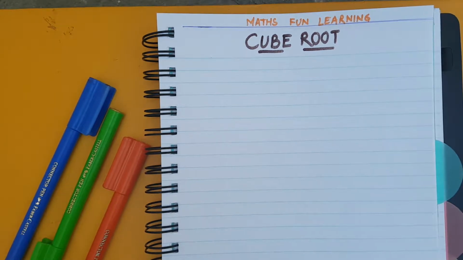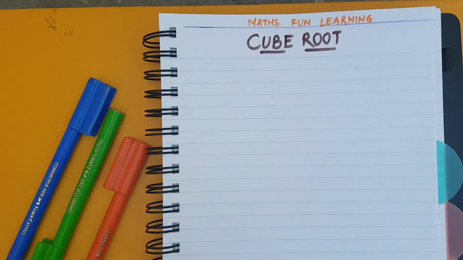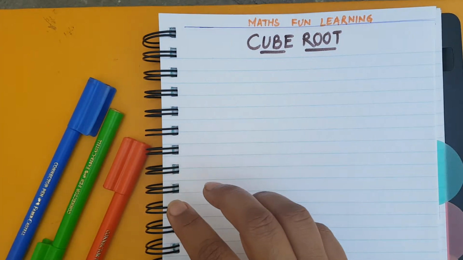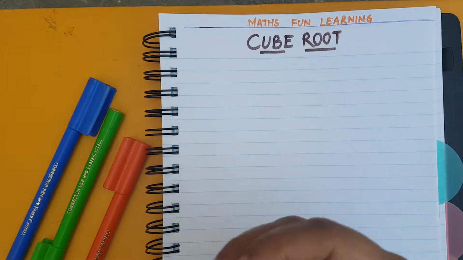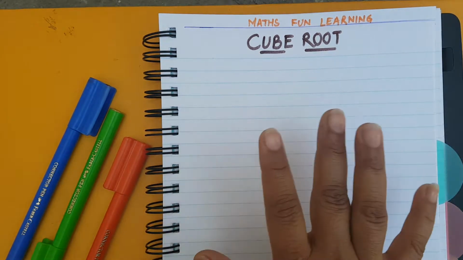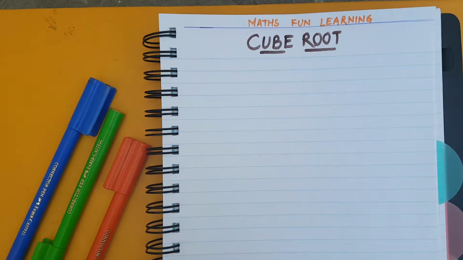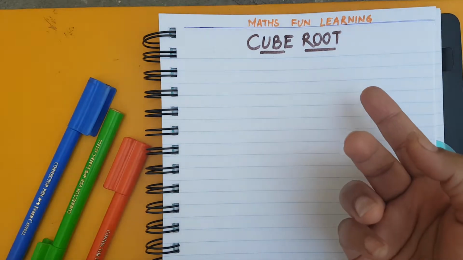In this video, we are going to learn about the cube roots. Cube root, yes. To find out the cube roots, we will do a magic, and that is math magic. So ready for that magic? And let's learn that math magic to find out a cube root.